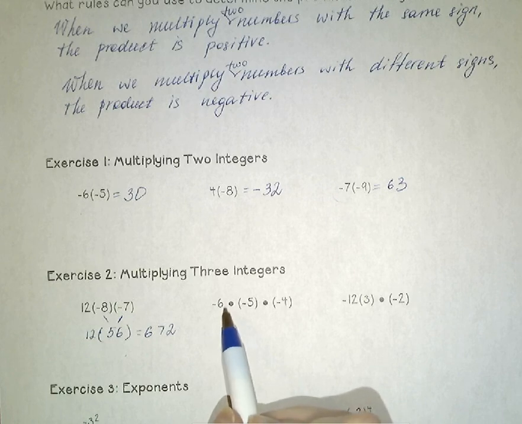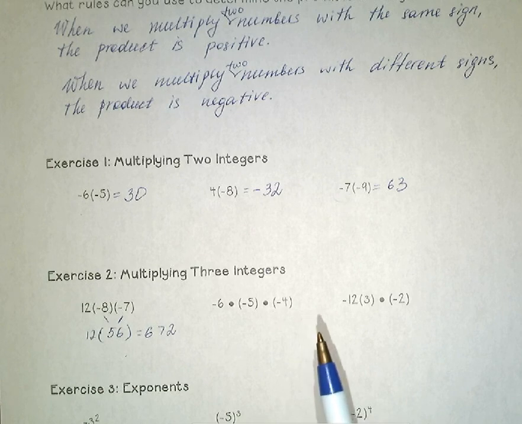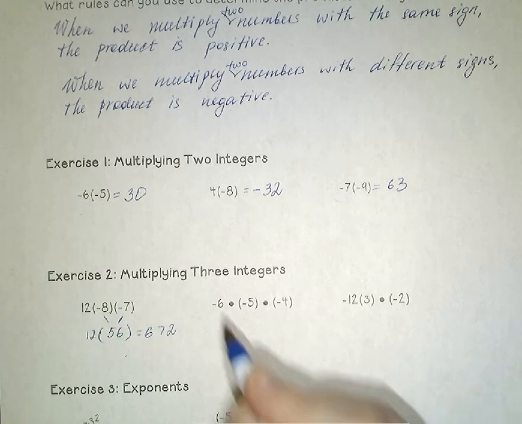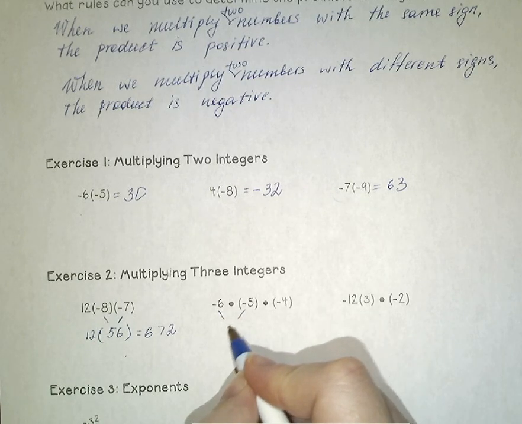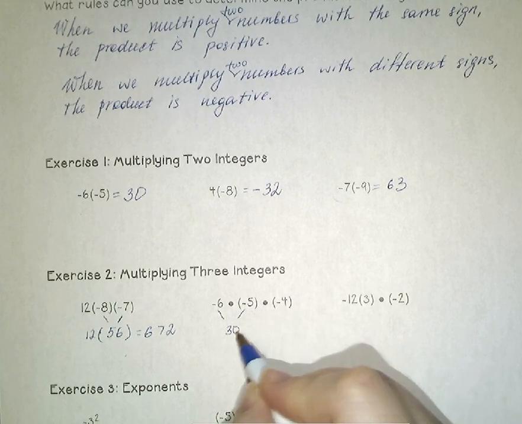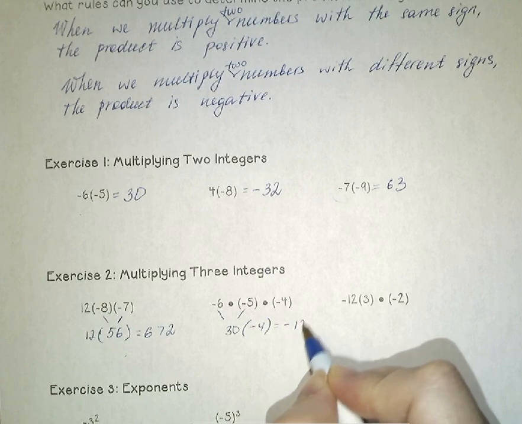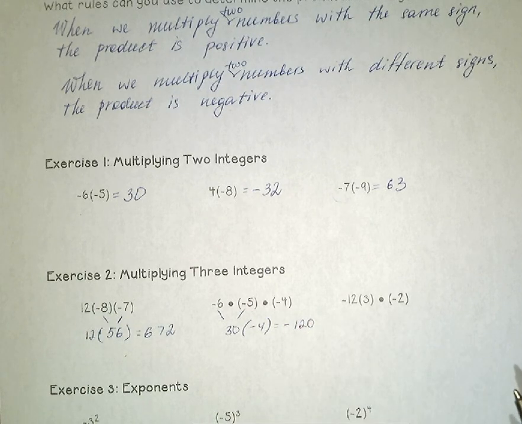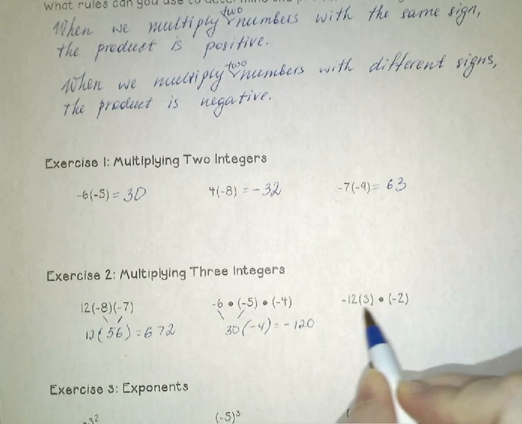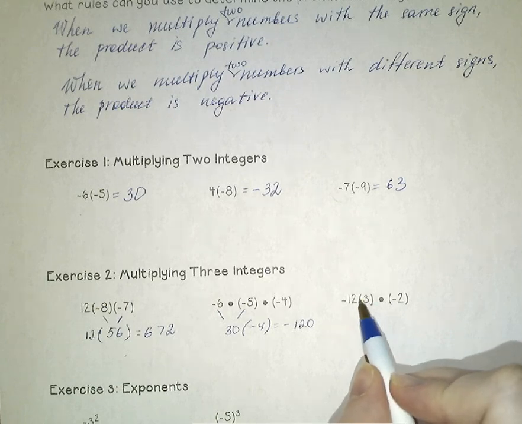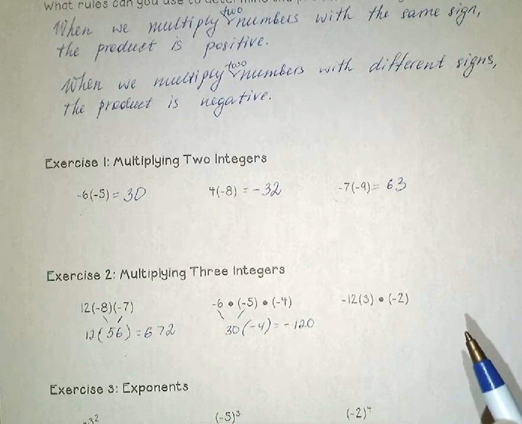Here, according to our rule that we wrote earlier, the numbers all have the same sign, so the product has to be positive. Not going to happen. Why? Because when I multiply -6 by -5, my answer is going to be +30. And now I need to multiply +30 by -4, and my answer is going to be -120. Okay. Here I have -12 times 3 times -2.